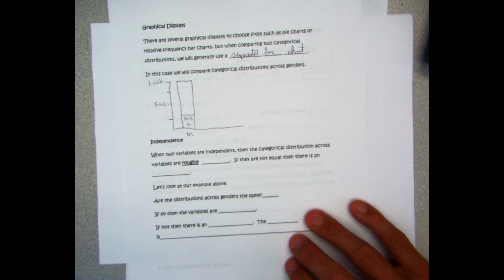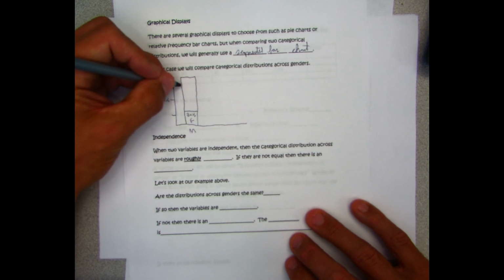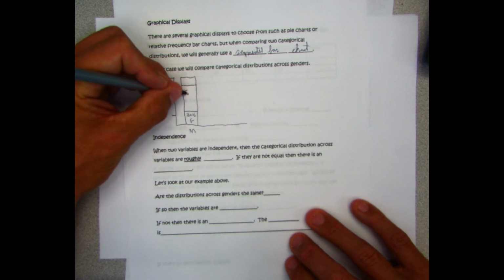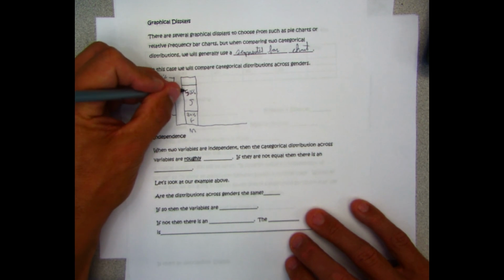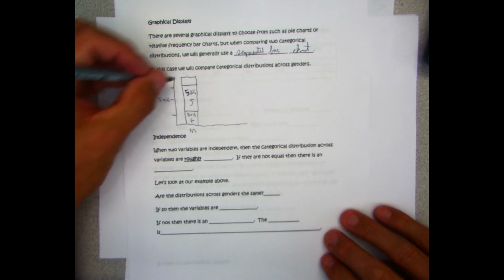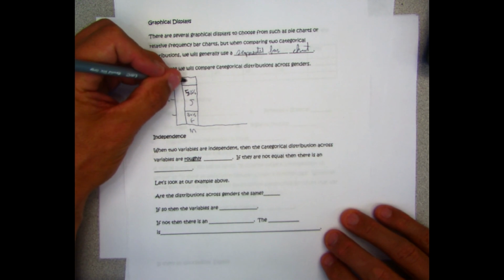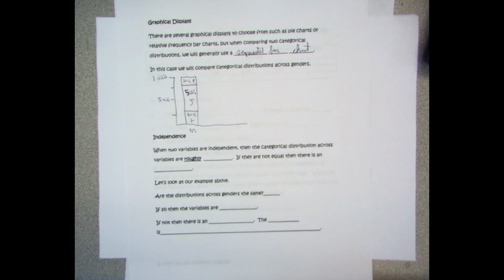And then 50% of them are Jet fans. So 30% plus 50% is 80%. Sorry, 50% Jet fans. It goes up to 80%. So 30 plus 50 brings me up to 80, and then the last 20% are Pats fans. So 20% Patriot fans. Okay?